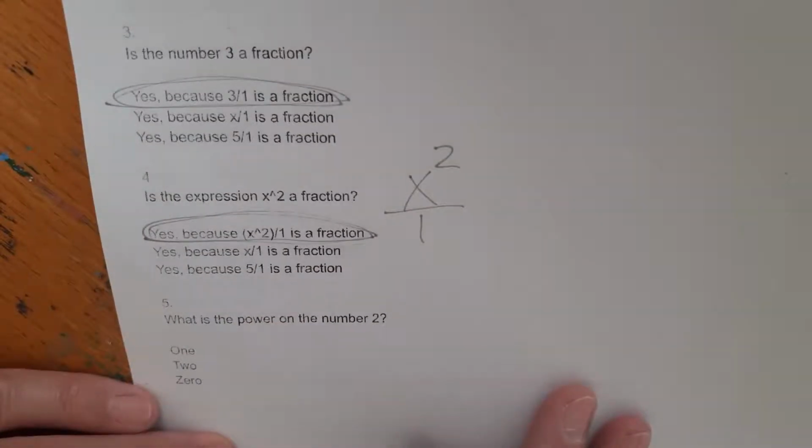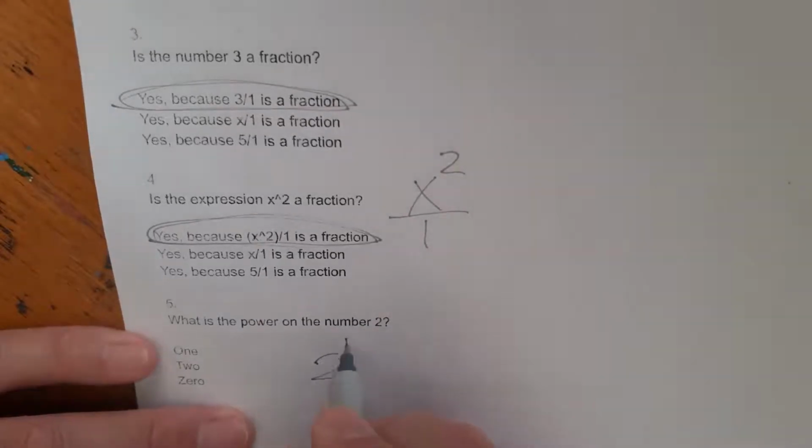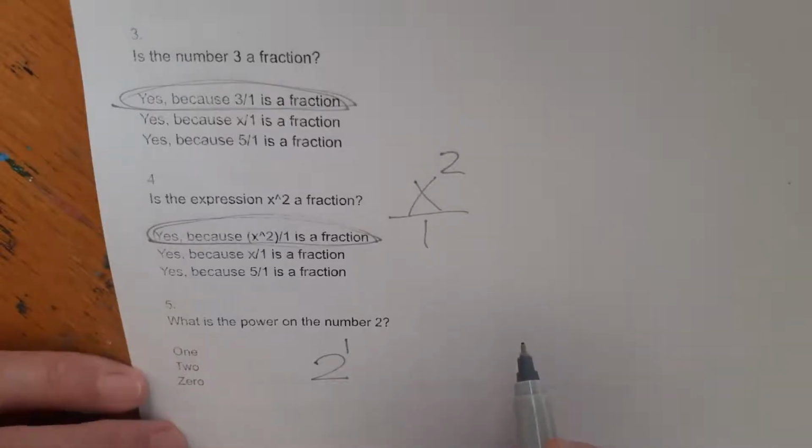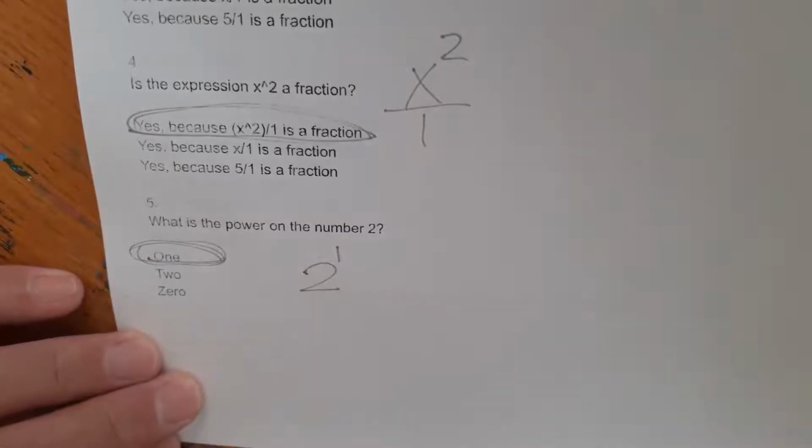Is the power on the number 2? What is the power on the number 2? Oh, so here's a number 2, and here's the power. It's invisible. So what's the power on the number 2? It's 1. Right? We don't show it, you guys. It's default. Default means it's there. We just aren't going to list it. It's invisible. Why show it? It's too much time wasted.